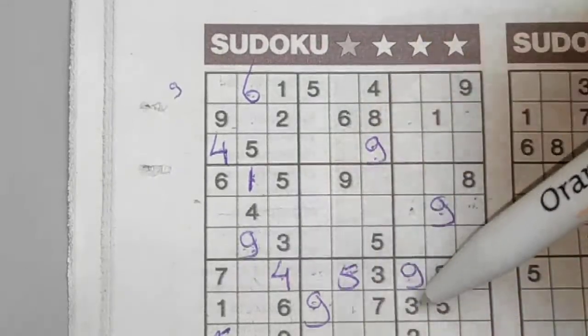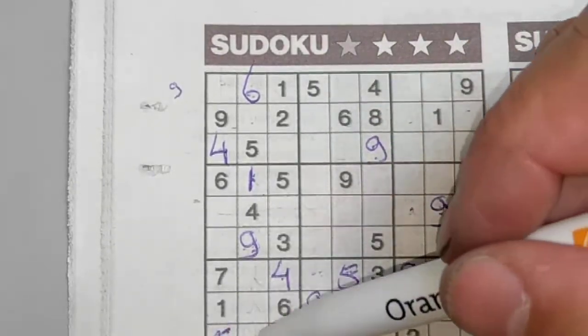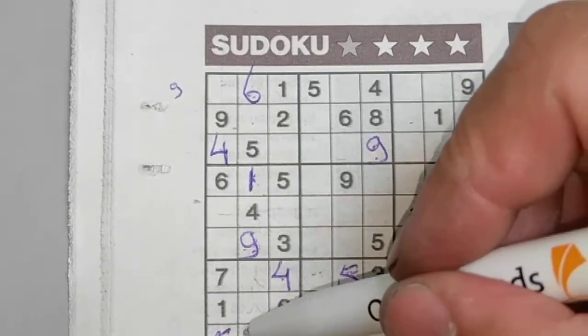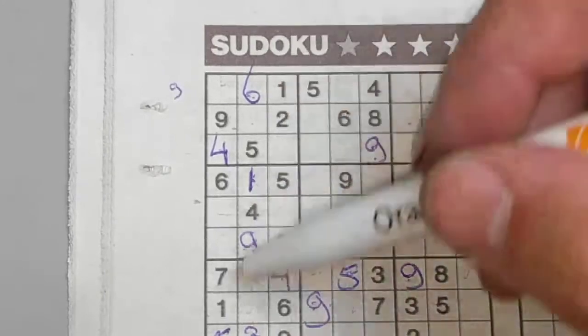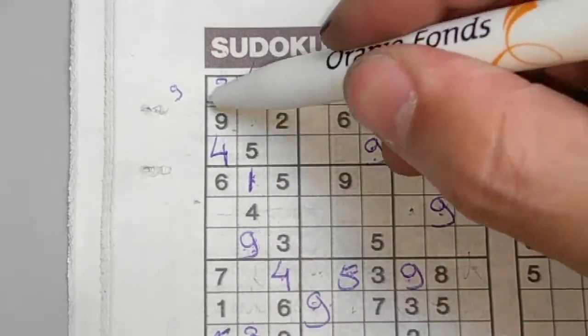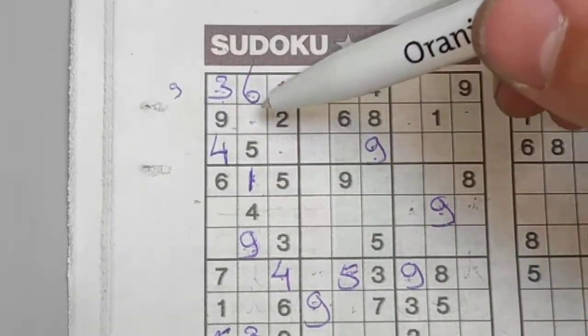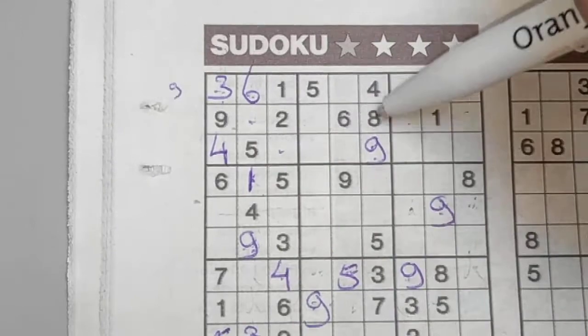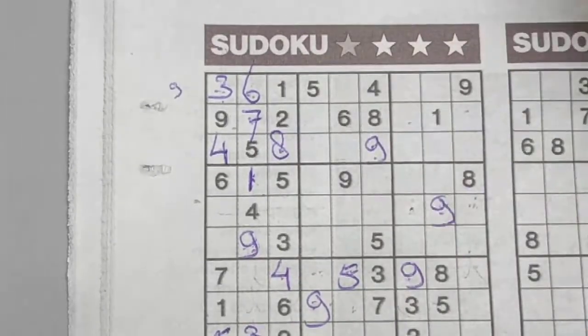3 in this row, 3 in the row below, so in the last row, the only place for the 3 should be here. 3 in the third column, 3 in the second column, so in the first column, the only place for the 3 should be there. 2 boxes left in this big square for the numbers 7 and 8. We have an 8 here, no 8 there. 8 should be here, and 7 goes there.